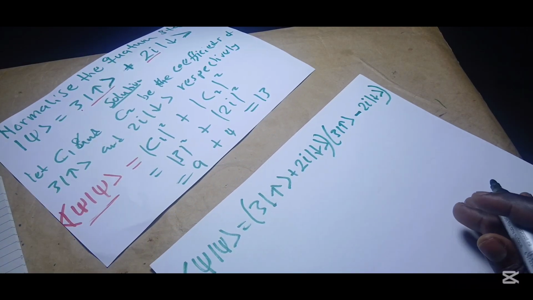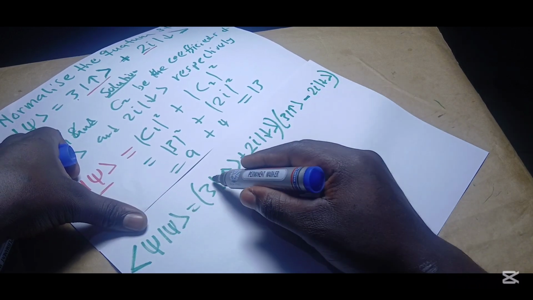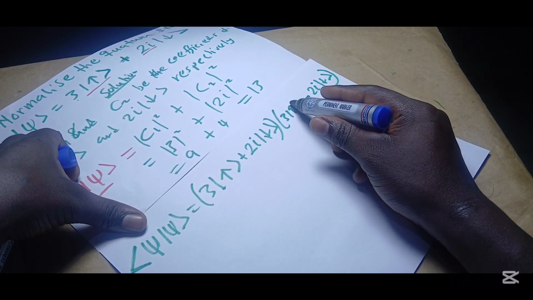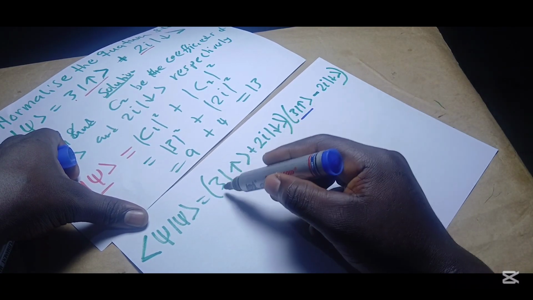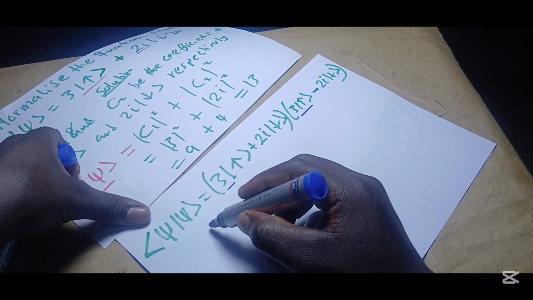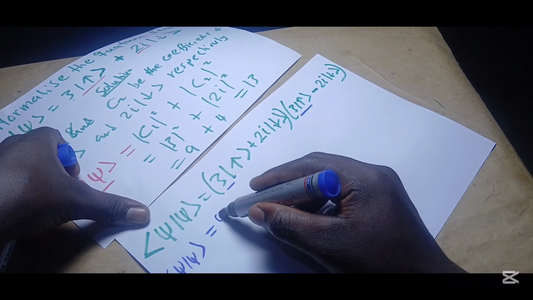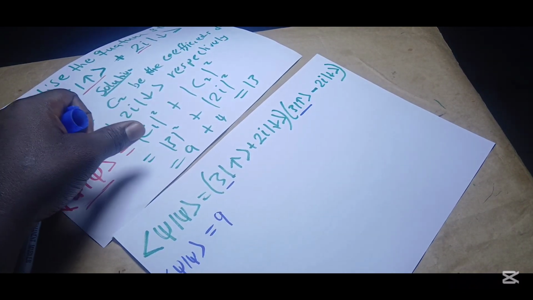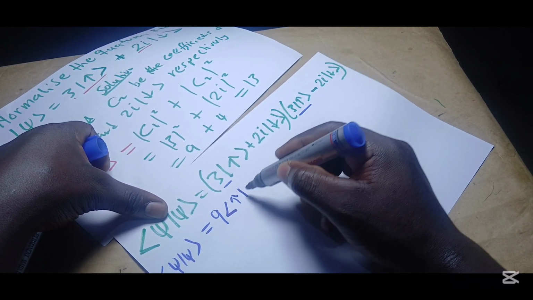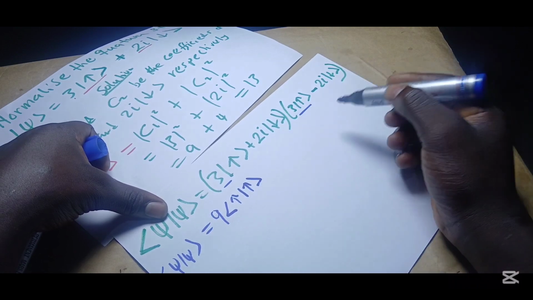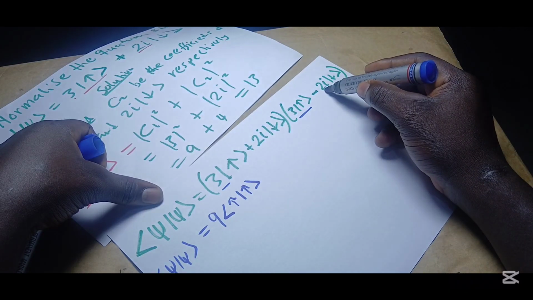Now let's expand it. We have 3 bra spin up multiplying 3 ket spin up. 3 by 3 should give us 9, so this will be equal to 9 bra spin up, ket spin up.